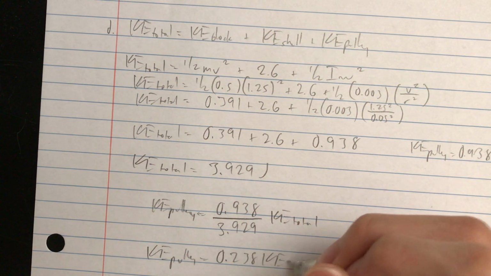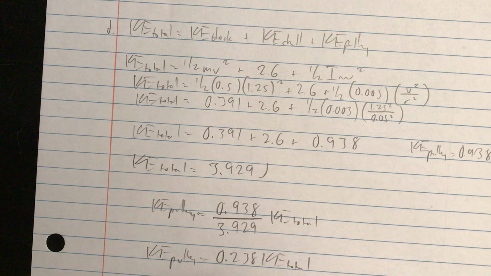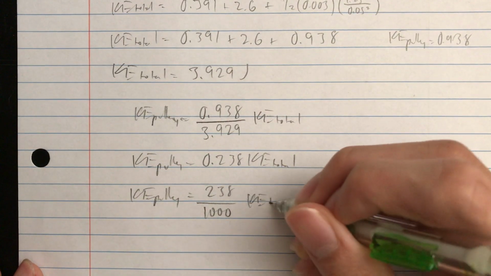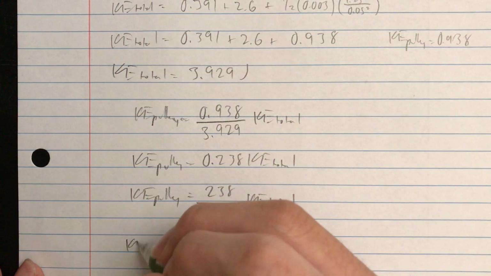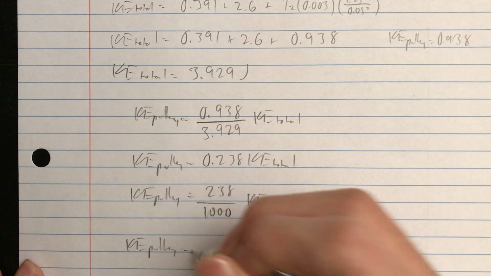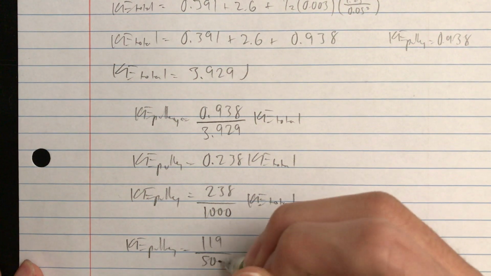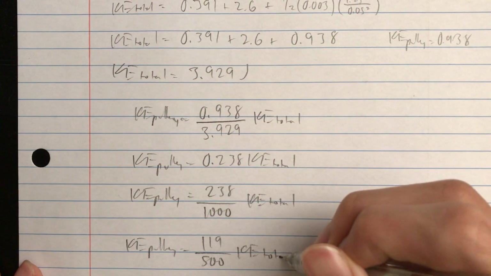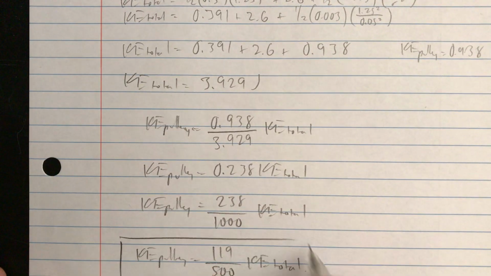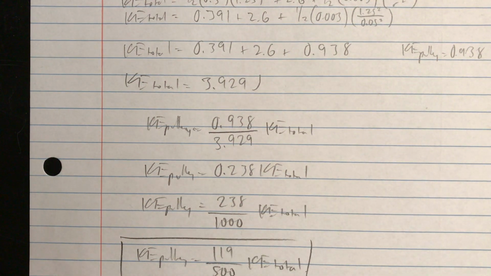And if you simplify it, you will get 0.238 of KE total. And since it's asking for a fraction, you have to put 238 over 1,000. Multiply the top and bottom by 1,000, by the way, of KE total. And you can simplify that into 119 over 500 of KE total. Alright, that's it, actually.